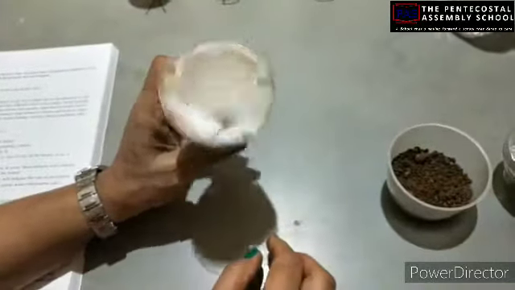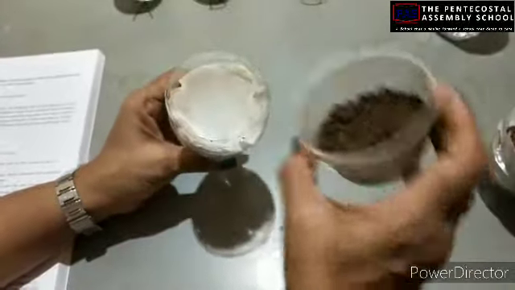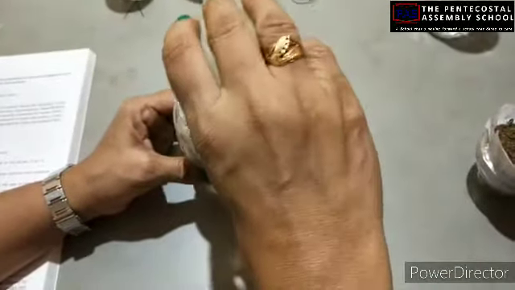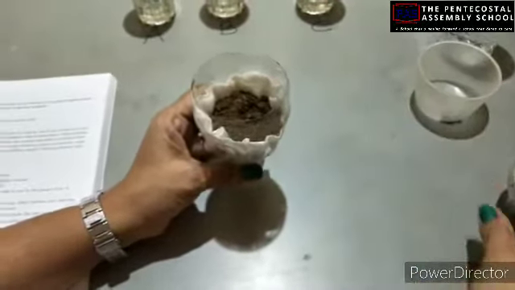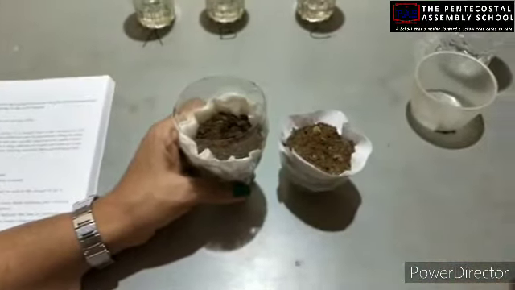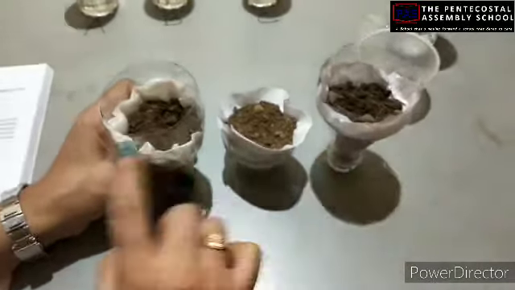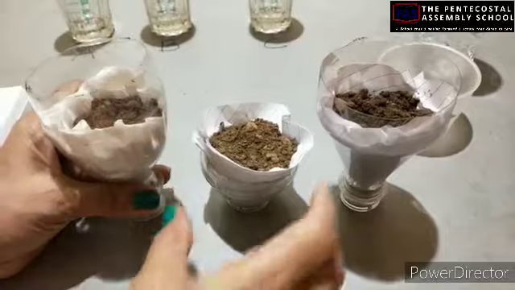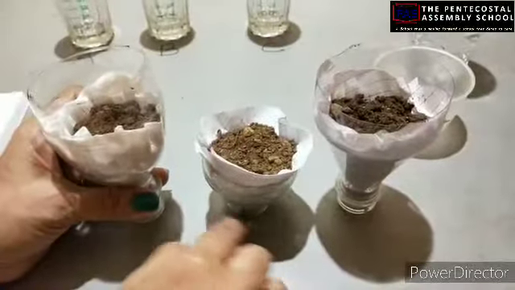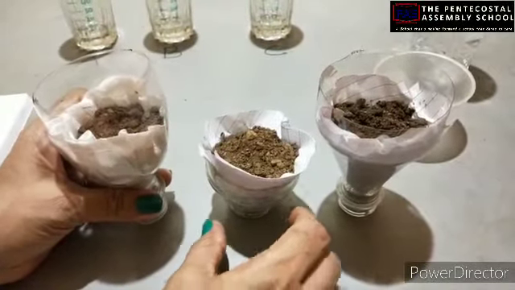Okay, is this clear? Now we can put the soil sample in it. In this way we have to take 3 funnels with the 3 soil samples. In the same manner, you can put paper or napkin paper to just cover the opening of the funnel.